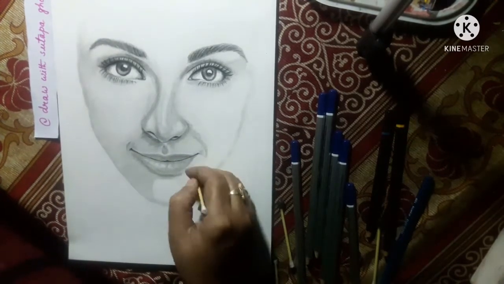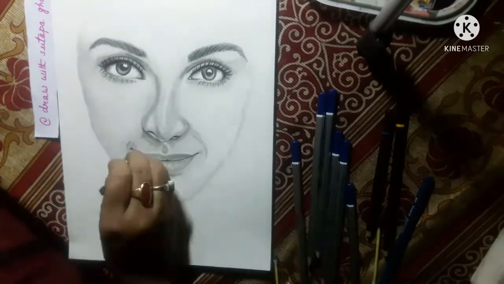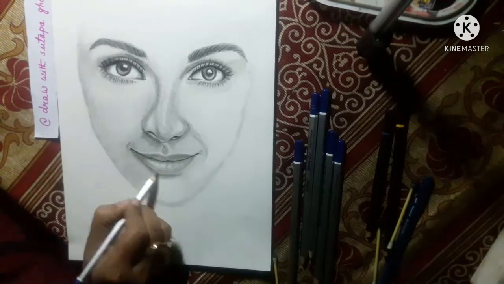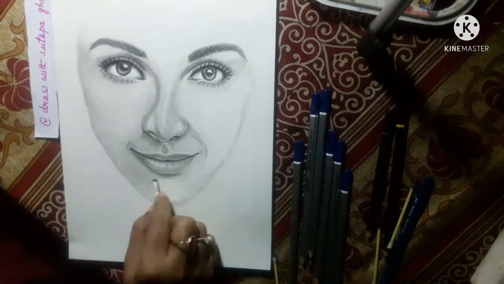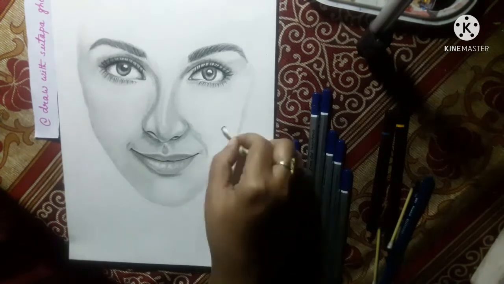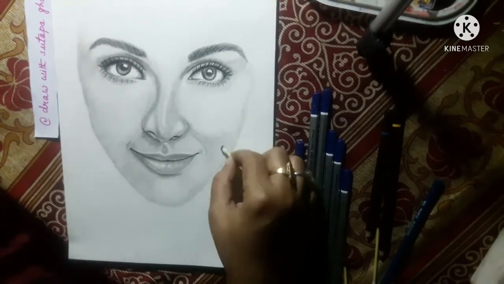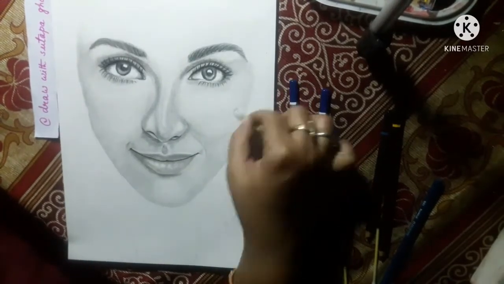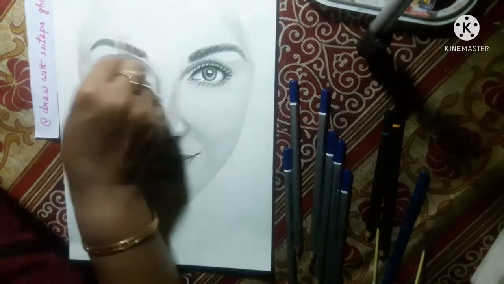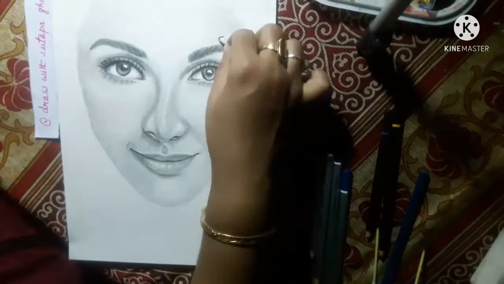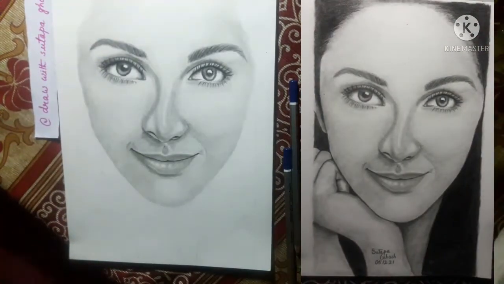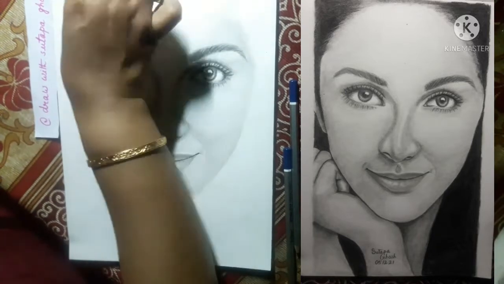Number 4. No visible lines. This is the most effective point if you want to get realism in your artwork. No visible lines should be there. All the lines should be submerged with each other. Next, number 5. Gradual, smooth transition. A very vital point is that the transition from light area to the shade or darker area should be smooth enough, just like we realistically get on our skin.